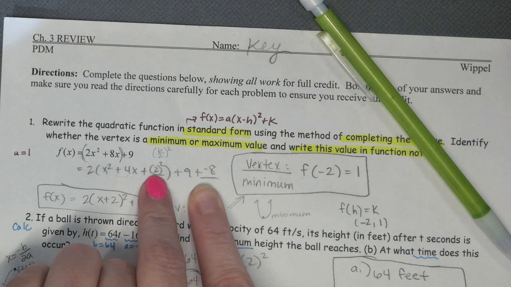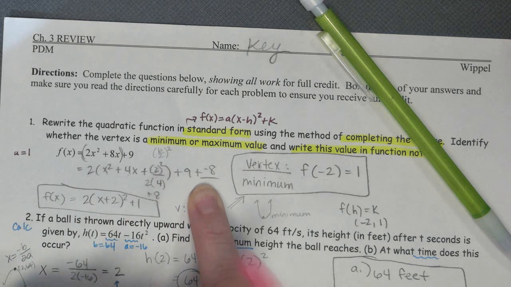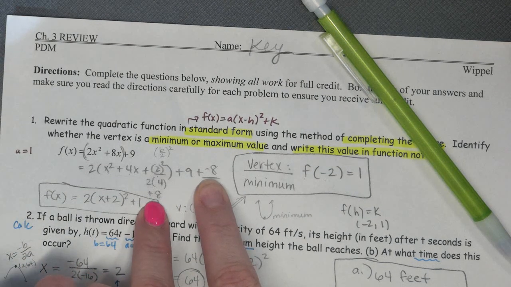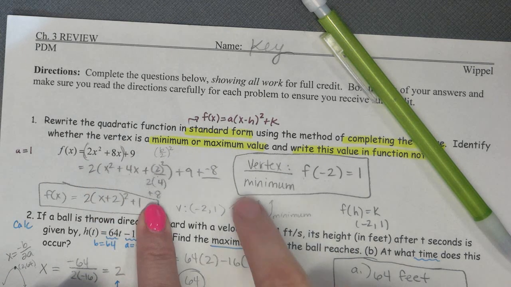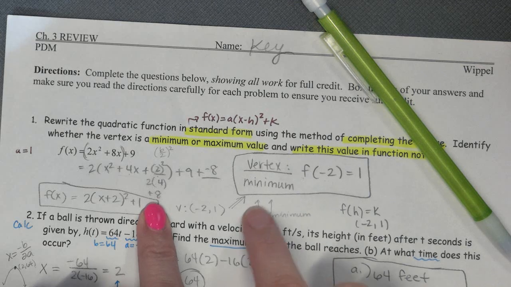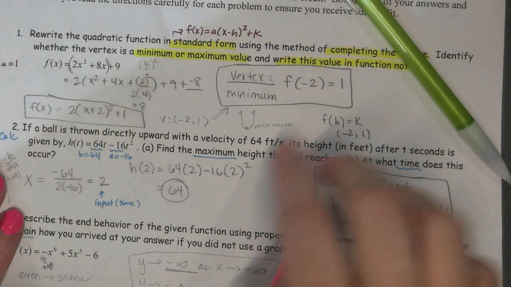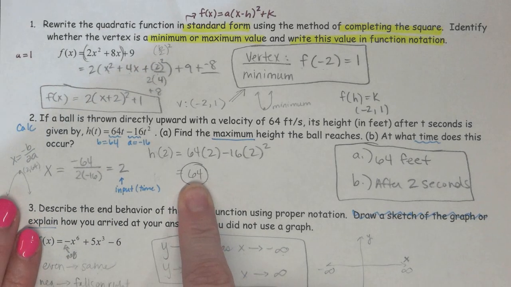So half of 4 would be 2, 2 squared would be 4, and then you have to multiply it by the 2. And then whatever you do here, you do the opposite. So if you add 8, you're going to subtract 8. And then it's a minimum because your a value is positive. So if it's positive, it opens up, and that means you have a min. Okay. All right, now you're going to have your calculator for number 2.